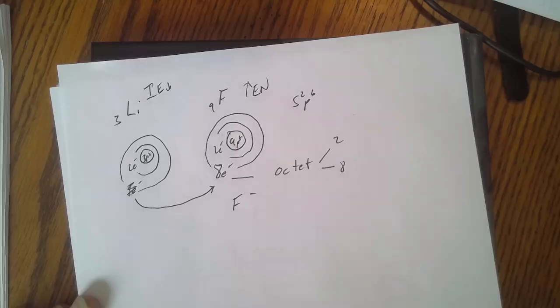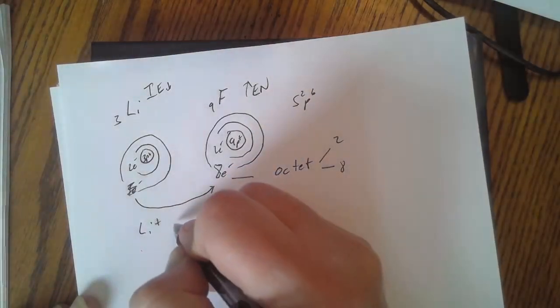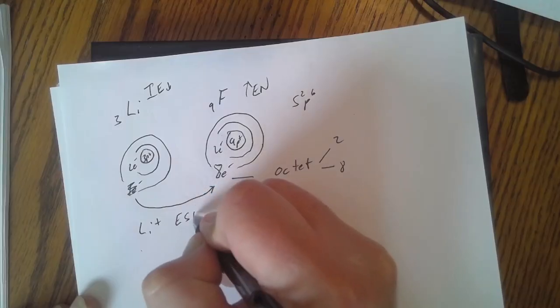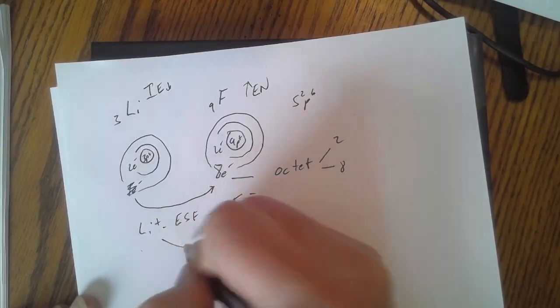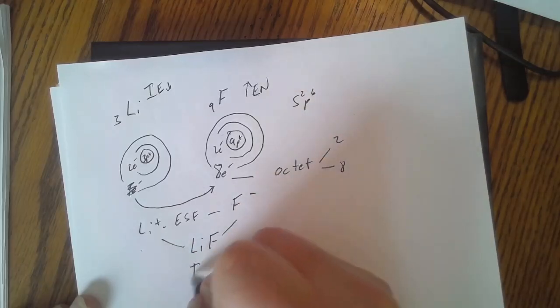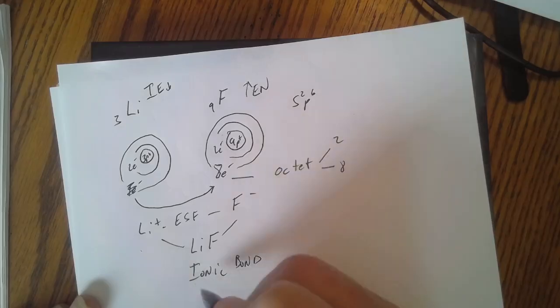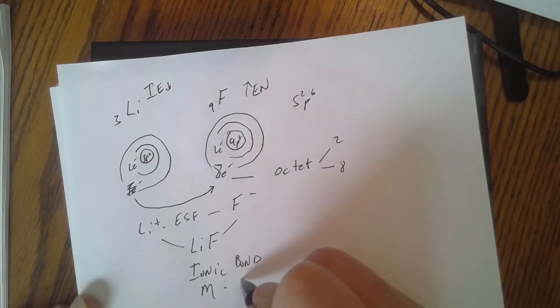It's become fluoride. This has become a lithium ion. Electrostatic forces are going to connect these two into what we call an ionic bond. Metal and non-metal.